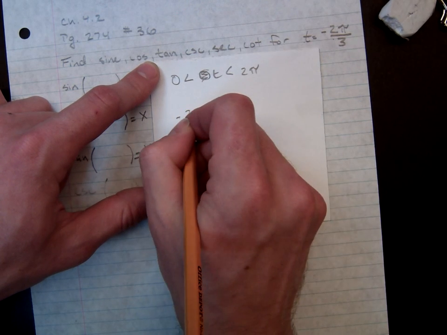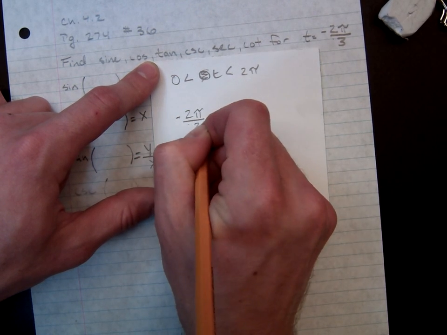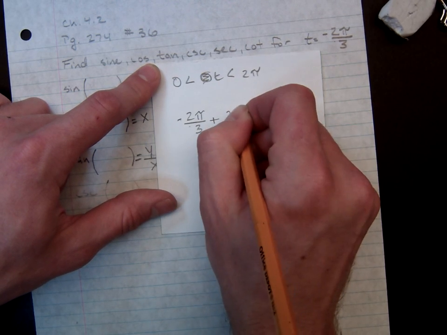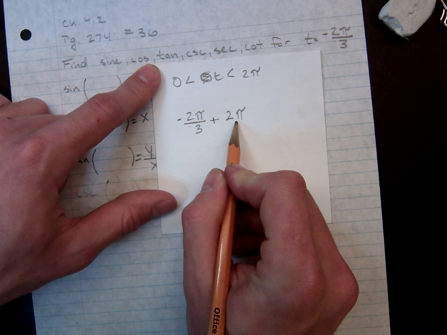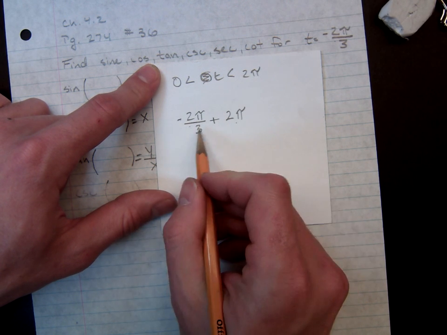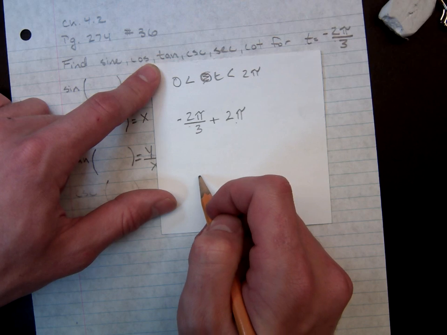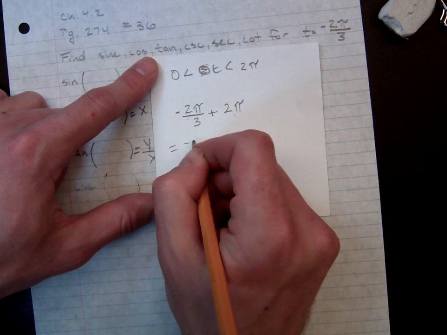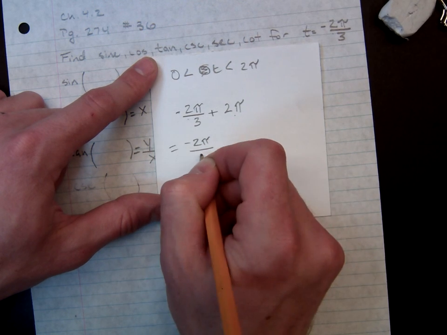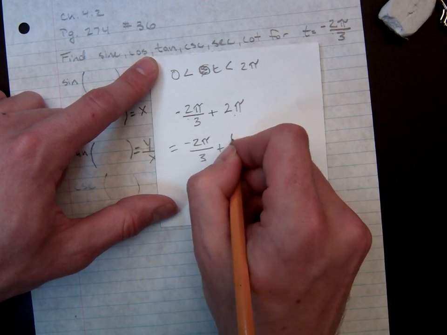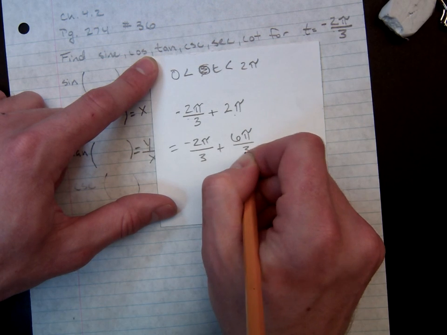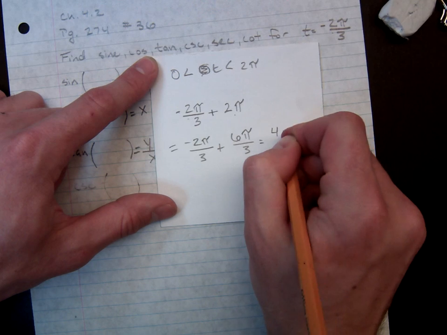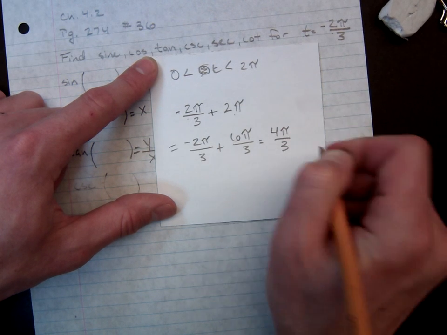So if I have negative 2 pi over 3, I can just add 2 pi. 2 pi, as you recall, is also equal to 0 radians. So in reality, we're not changing the value of this in the least. So we have negative 2 pi over 3. Getting a common denominator, I see that this would be 6 pi over 3. Add them up, and we see that this is the same as 4 pi over 3.